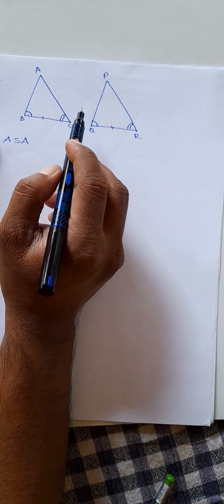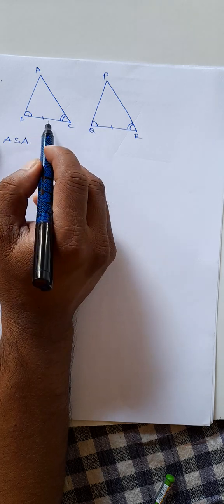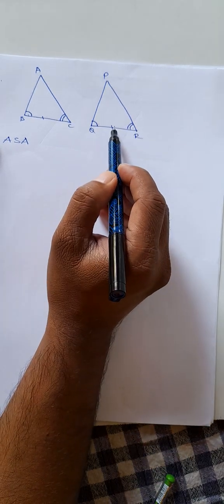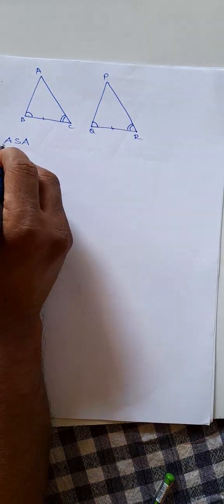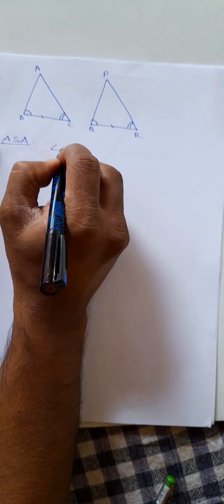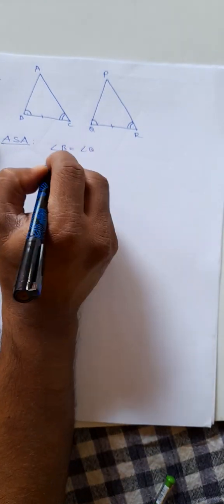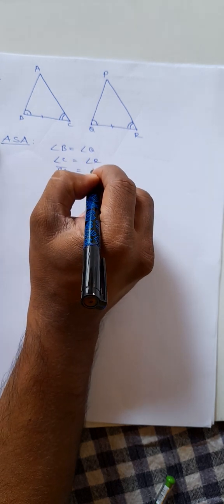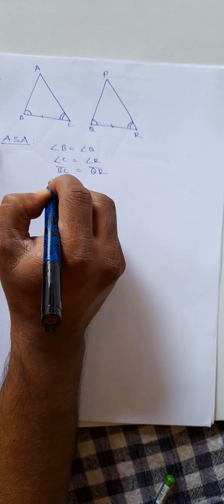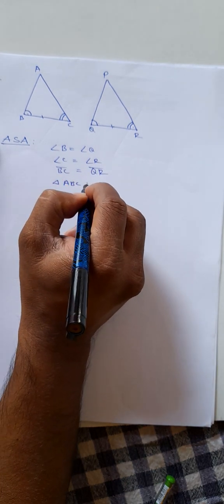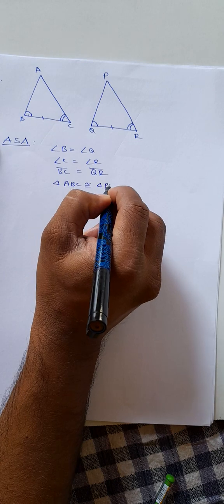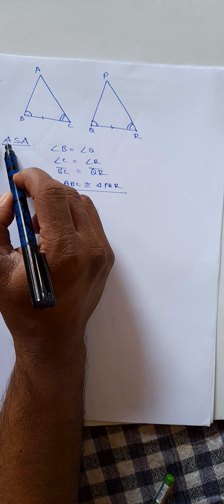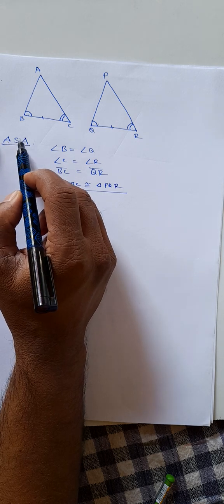So if in two triangles, two angles and included side of one triangle are equal to two angles and included side of the other triangle, then they are said to be congruent. So here angle B equal to angle Q, angle C equal to angle R, BC equal to QR. Therefore triangle ABC is congruent to triangle PQR. Right? So this criteria is called angle side angle. Two angles and included side.